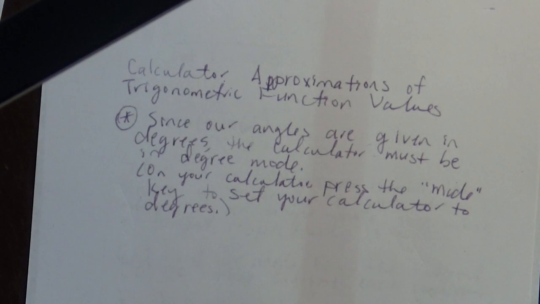Let's look at the next piece. We're almost done with this section. We want to talk about calculator approximations of trigonometric function values. Since our angles are given in degrees, the calculator must be in degree mode. So let's make sure our calculators are all in degree mode.